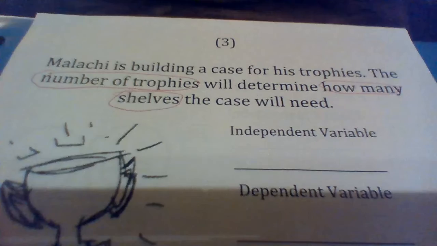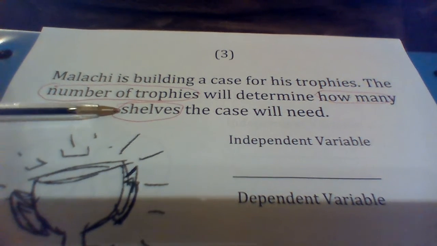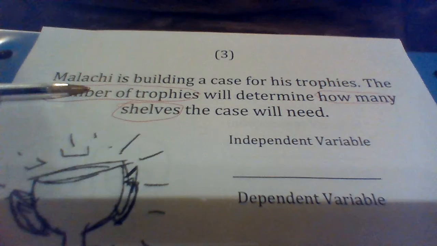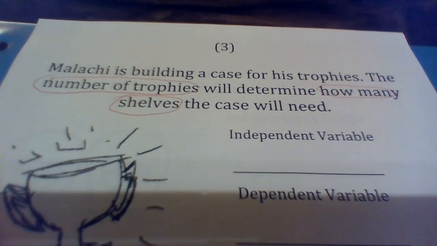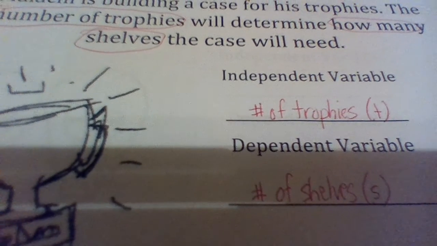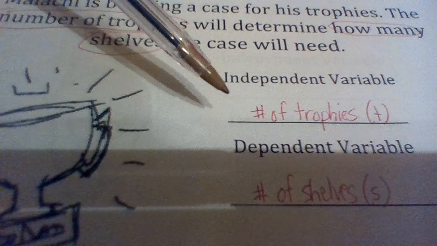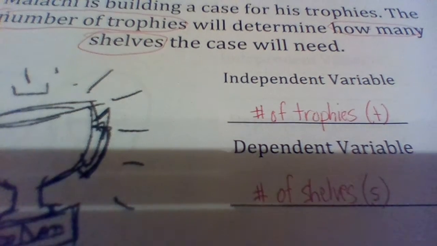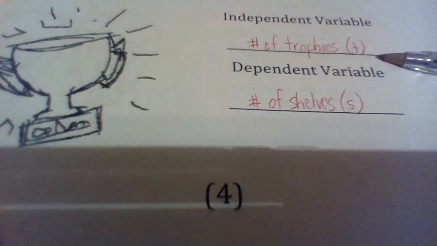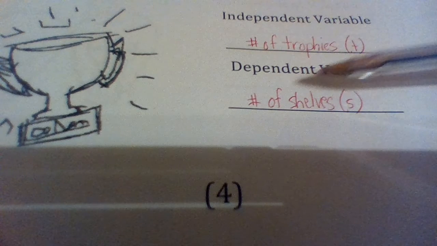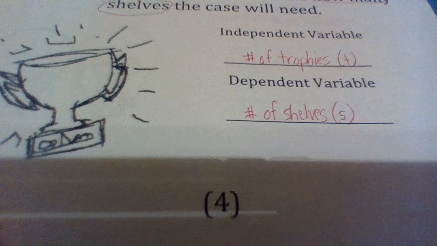So now I'm going to stop when I decide. Does the number of shelves depend on the number of trophies, or does the number of trophies depend on the number of shelves? If you said the number of shelves depends on the number of trophies, you were correct. And notice I used my letters. I did T for trophies and S for shelves. And then we'll come in again, more important, as we do it later in this unit.